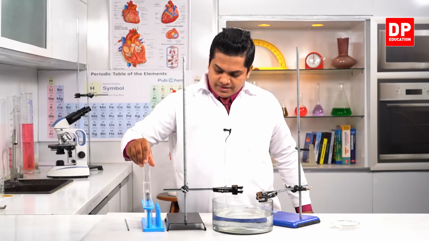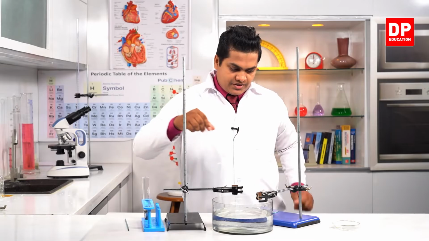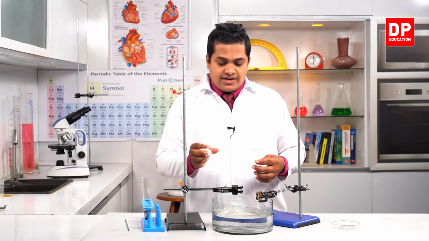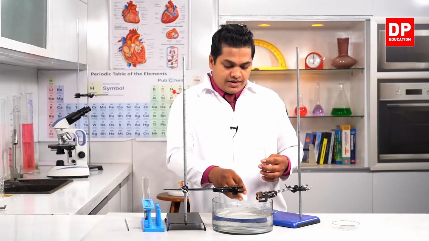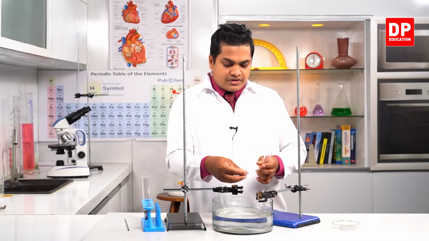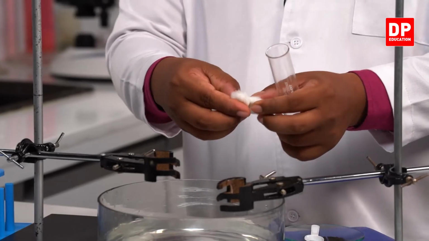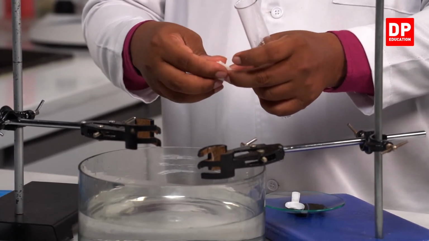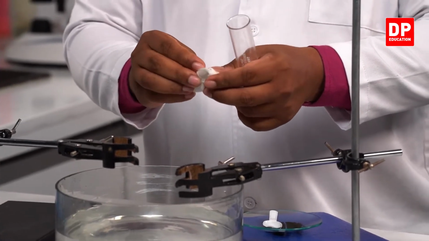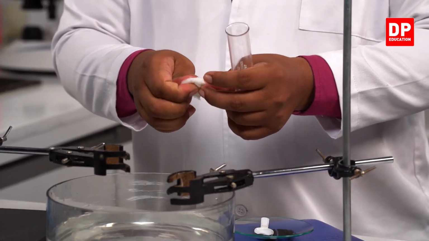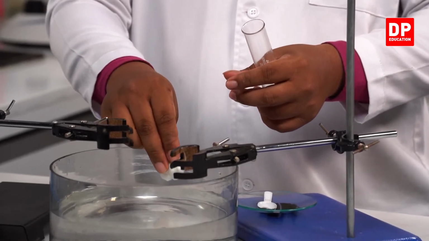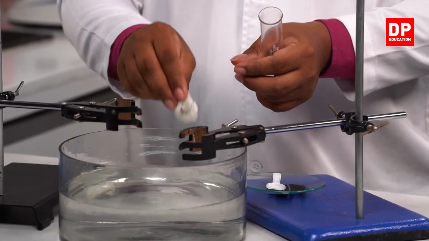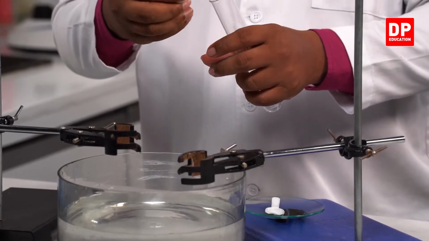Now I'm going to take the second boiling tube and this cotton wool. Once again, like in the previous one, I'm going to dip it in water and wet it to a certain extent. Then I'm going to insert this cotton wool into the boiling tube. Here we need to provide the same volume to both boiling tubes. Remember it. That's why we are inserting the second cotton wool layer into the other boiling tube. So let's insert it.